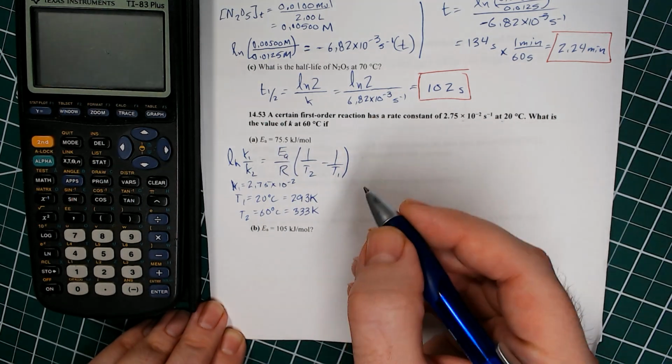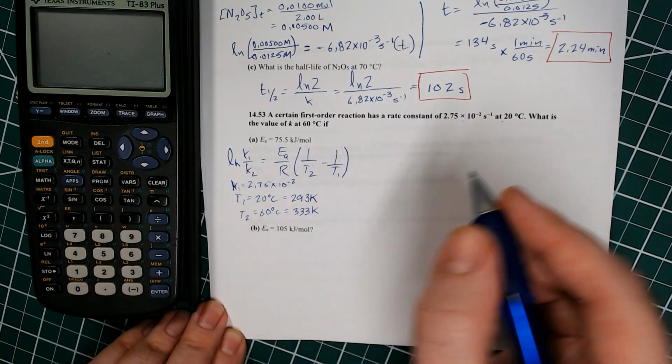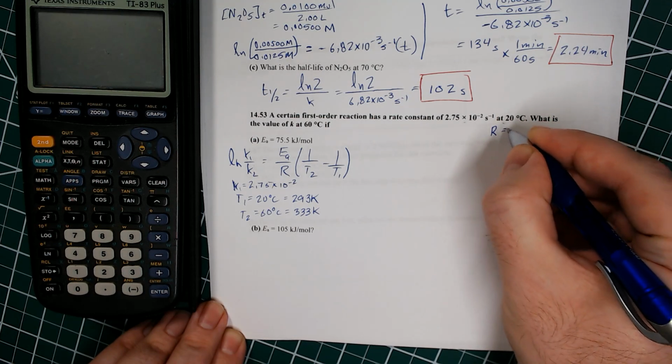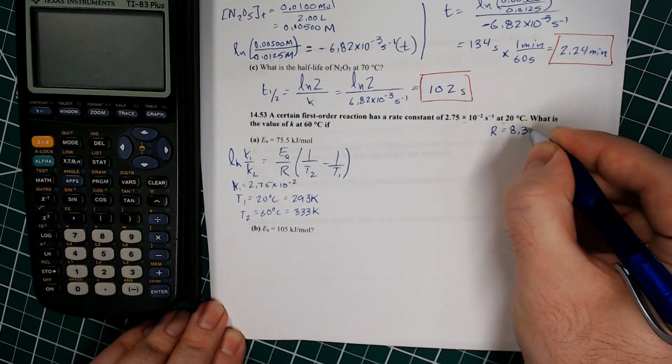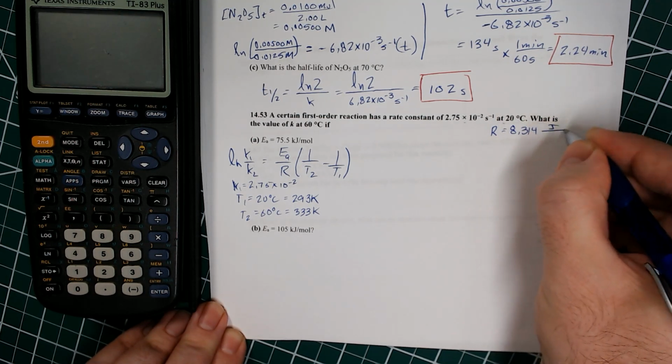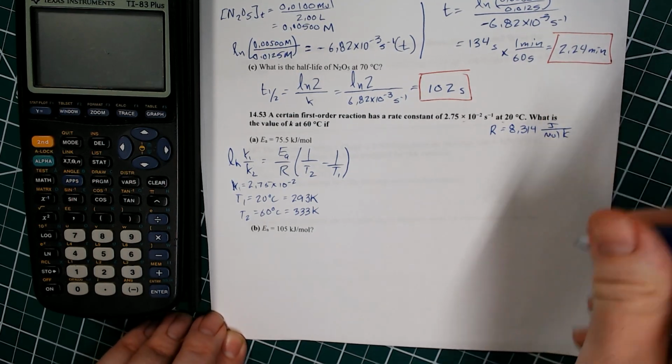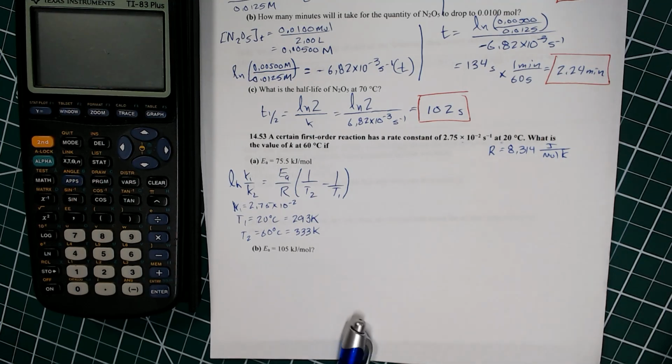And then finally, we also need R. I'm going to write R up over here. So R is equal to 8.314 joules per mole Kelvin. If you're wondering, is that different than the number that we usually use? It is a little bit different.